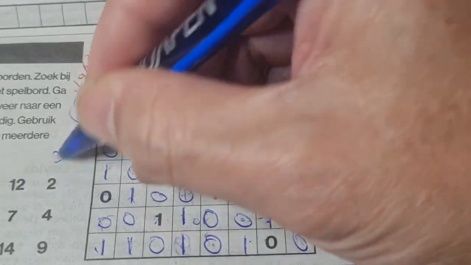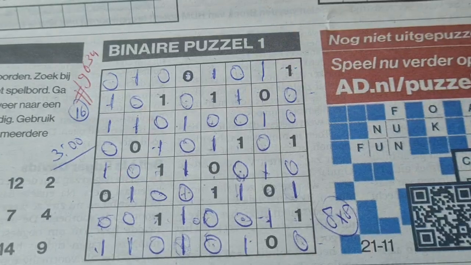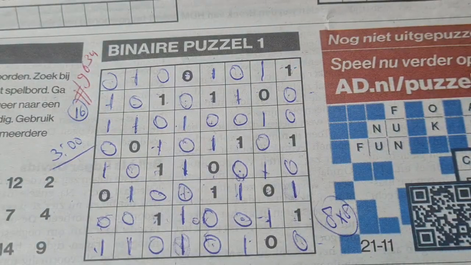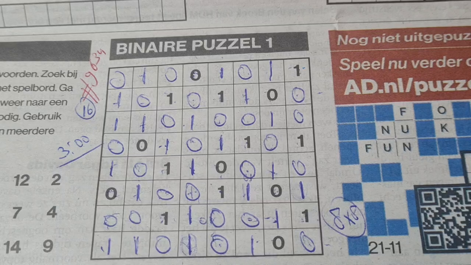Finished in 3 minutes. Well, it's not a quick one, 3 minutes, but we solved it again, and I like this one. Yes, I really do think so.